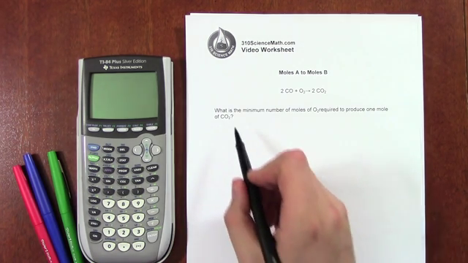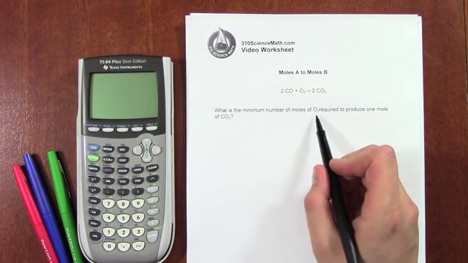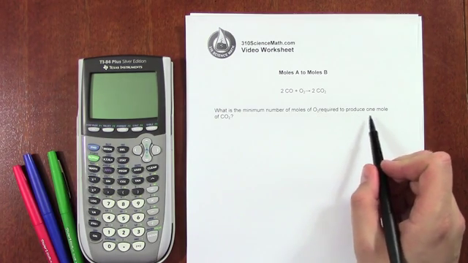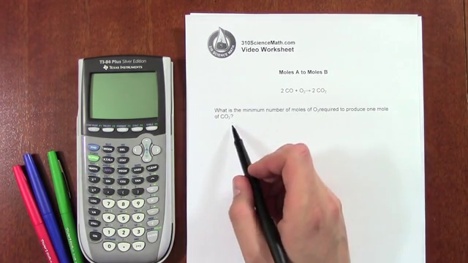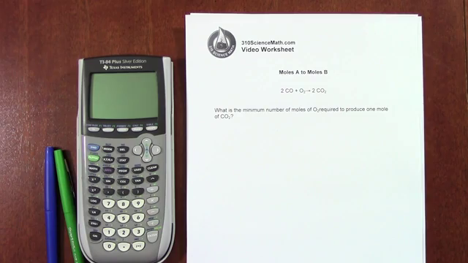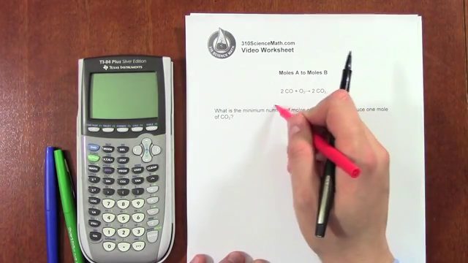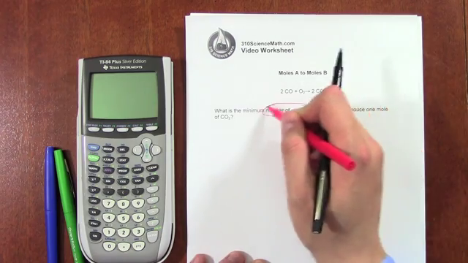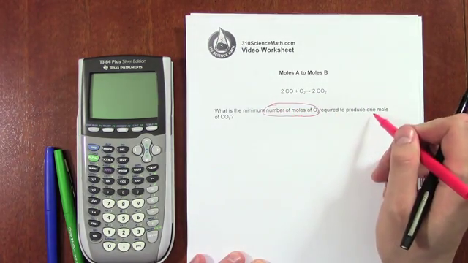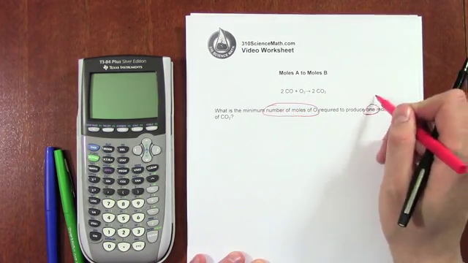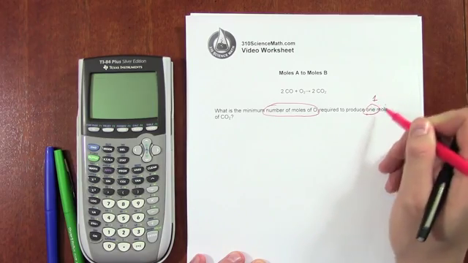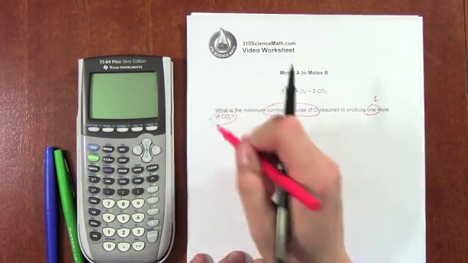Okay, so the question reads, what is the minimum number of moles of oxygen required to produce 1 mole of CO2? Some important facts that you should highlight in this: first, they want to know the number of moles of oxygen. And they want to produce 1 mole. Remember that there's the number 1 in there, 1 mole of CO2.